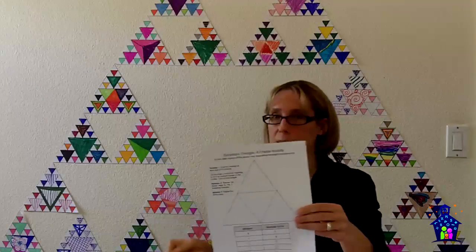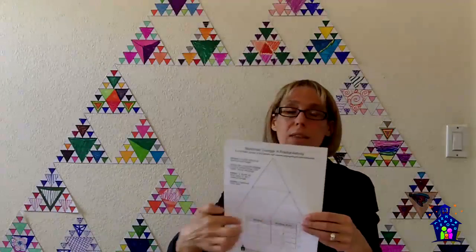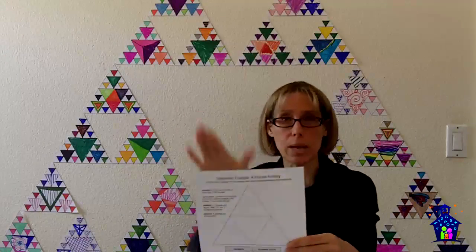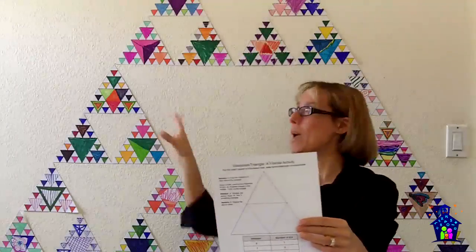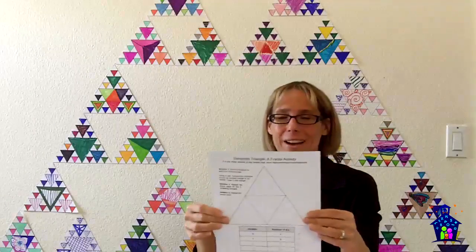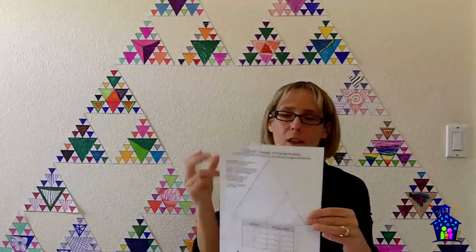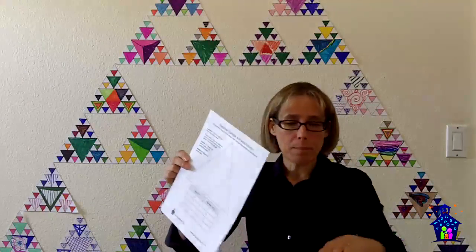Okay, so that's the advanced, and again, they would cut this out, and of course all of these triangles at the beginning, the intermediate, and the advanced level are the same size triangle, right? Because when you cut them out, you want them to be able to fit nicely on the large one.